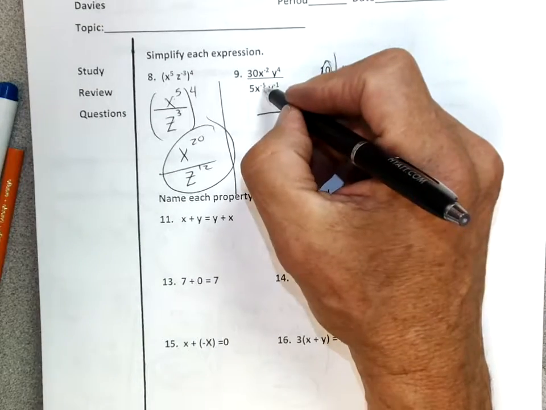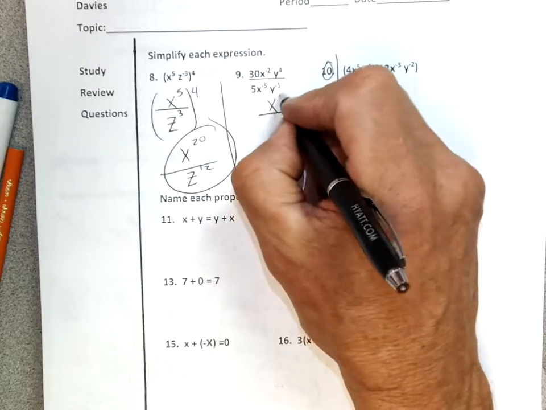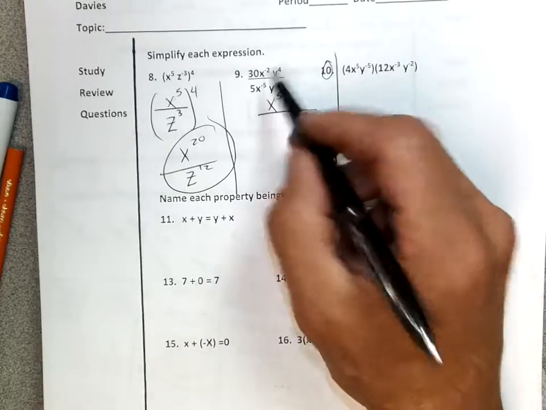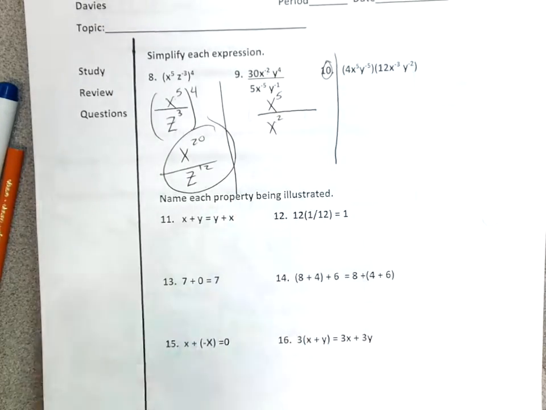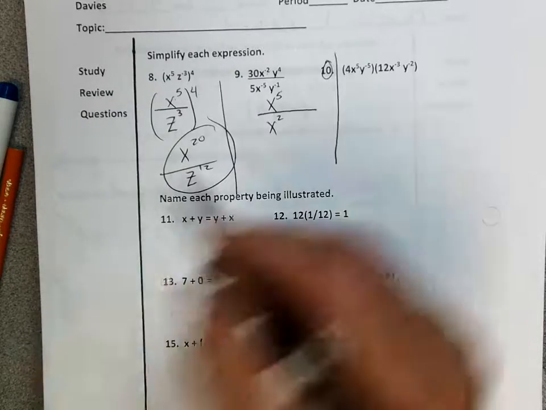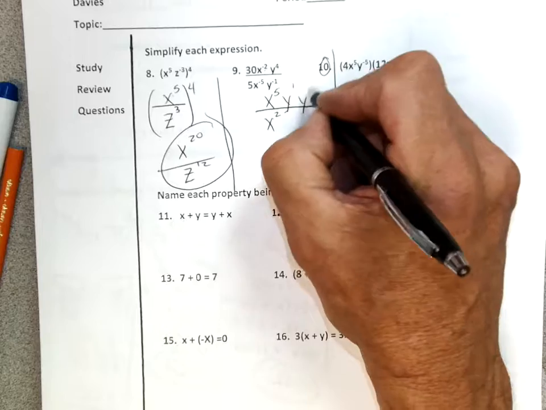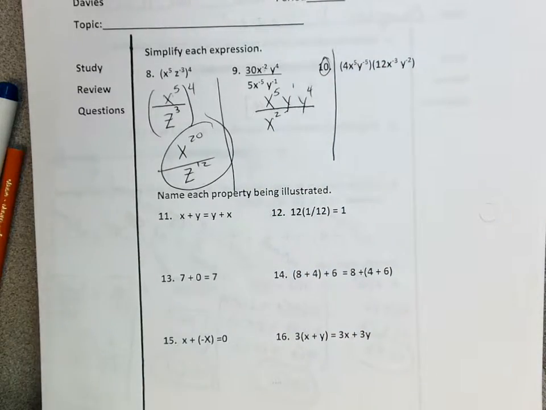I'm going to move x to the 5th. X to the negative 5, move it up, right? Make it x to the positive 5. X to the negative 2, move it down, make it x to the positive 2, okay? Y to the negative 1, I'll bring it up and make it y1. Now I'll keep y to the 4 there, okay? How am I doing?